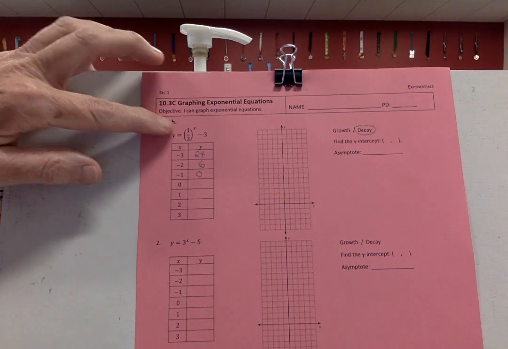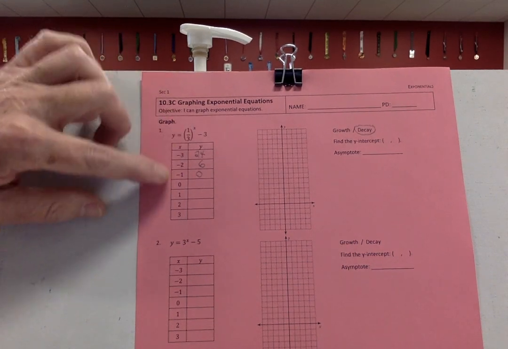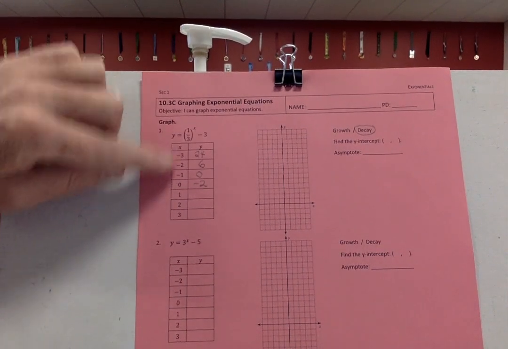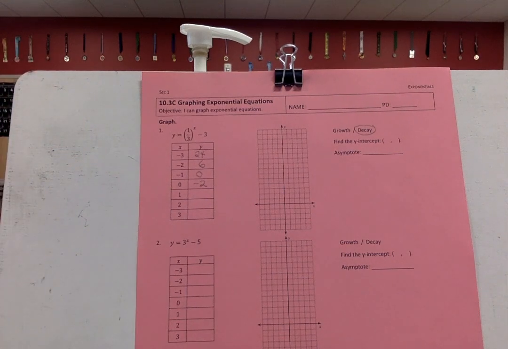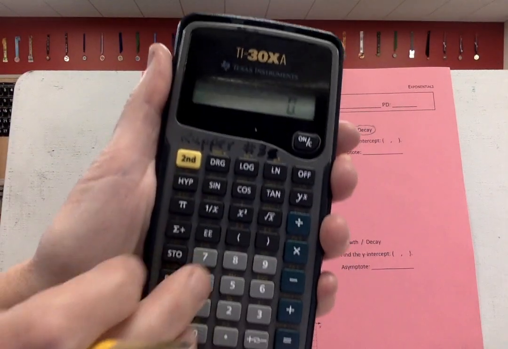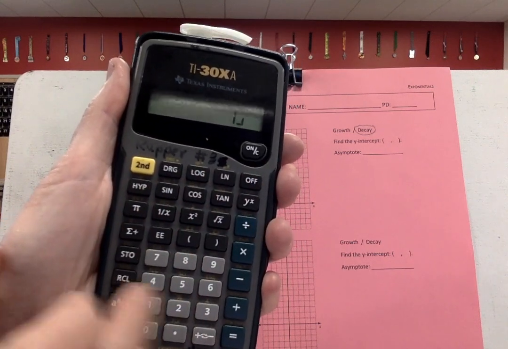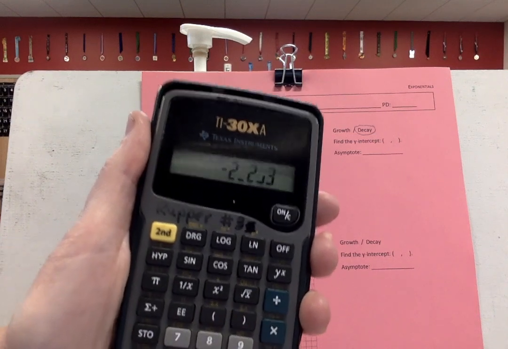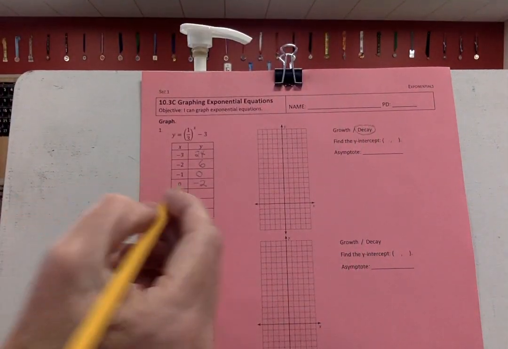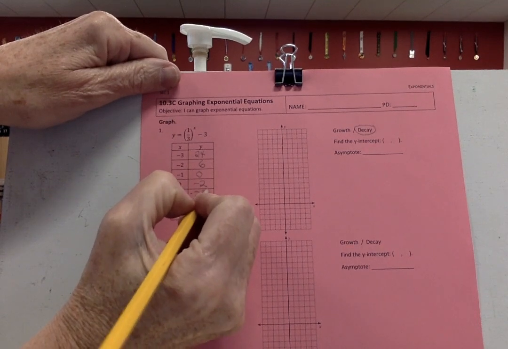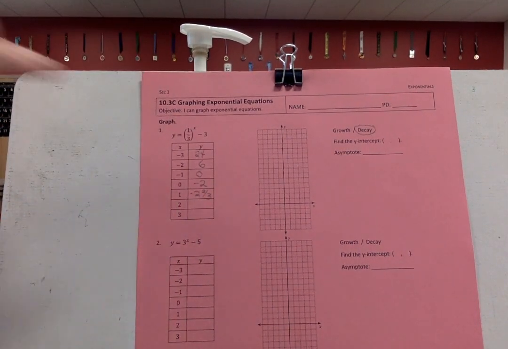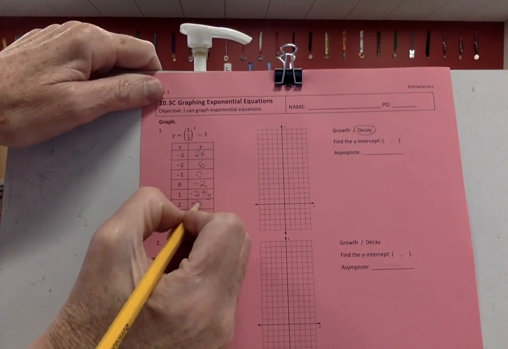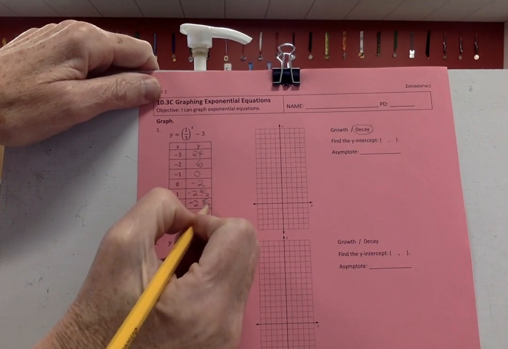Next, I'm going to do these in my head. 1/3 to the 0 power is 1, minus 3 is -2. 1/3 to the 1 power is 1/3. And I can take my handy dandy calculator and go 1, ABC 3, minus 3, -2 2/3. Then I can put 2. 1/3 squared is 1/9, minus 3 would be -2 8/9, I believe.